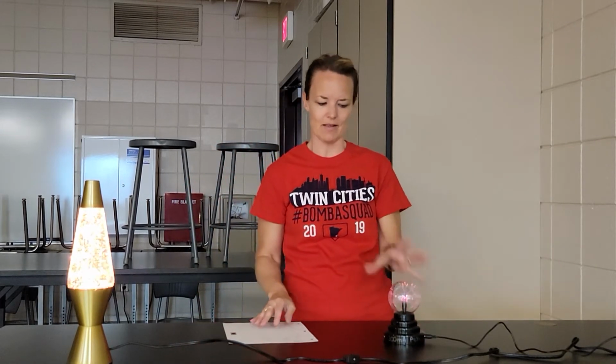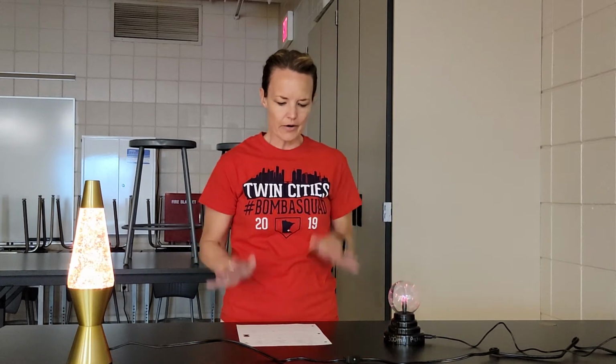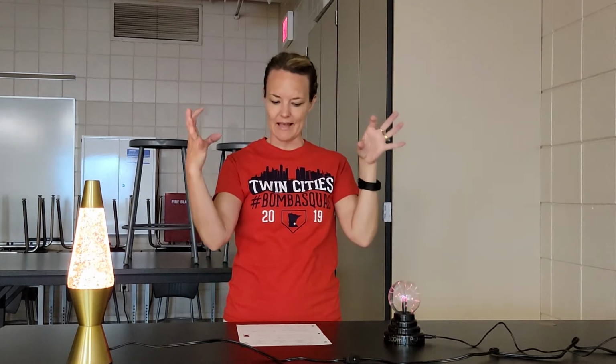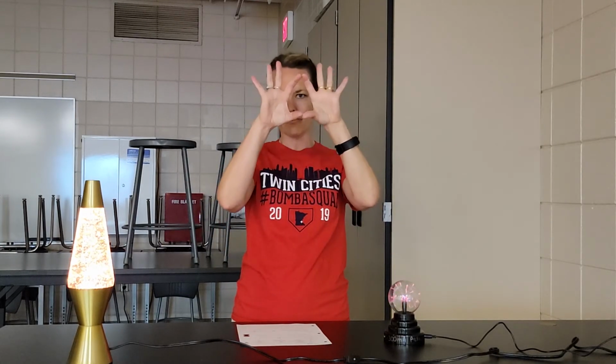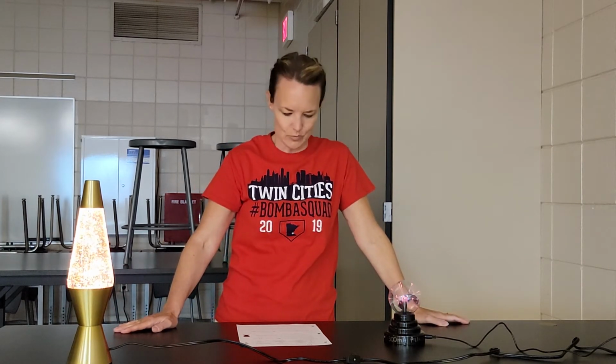The plasma ball has to be kind of dark in order to see it really well because it's kind of like a faint pink color. All right, so across the top of the lab is a brief review of all the different variables and the units and stuff that we got in the notes earlier this week.